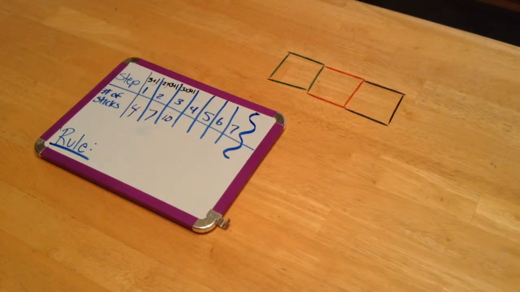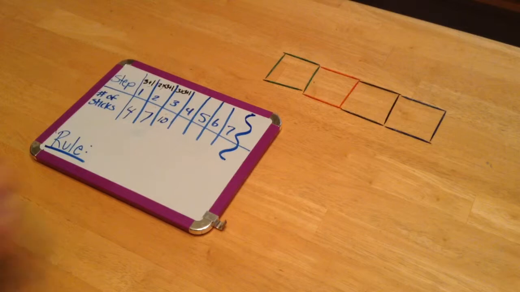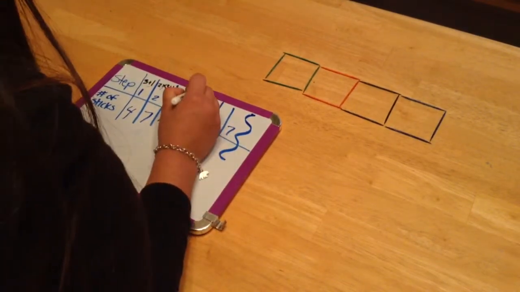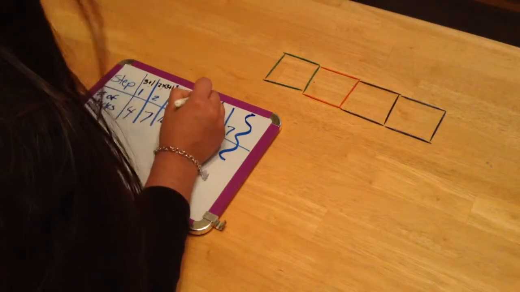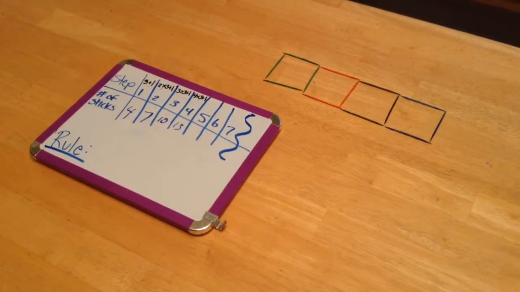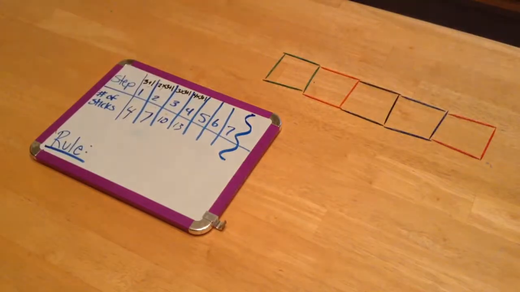Okay, so let's keep going. So that total is going to be 13. And that is going to be 4 groups of 3 plus 1, giving us 13. So I'm going to keep adding another one, following our rule. And that is going to be? 16.